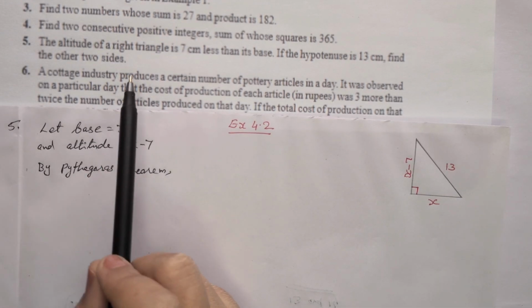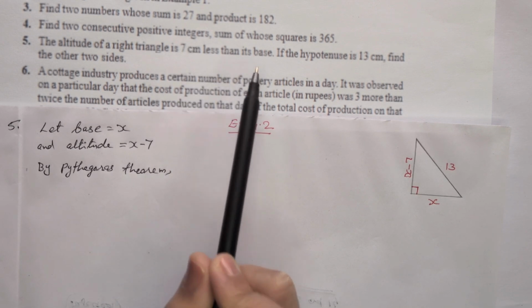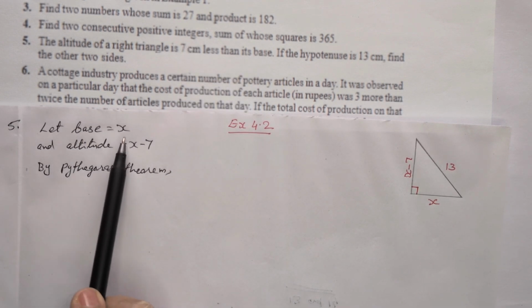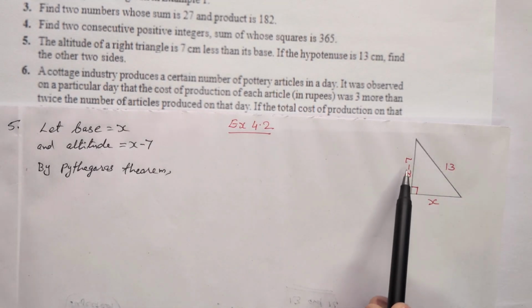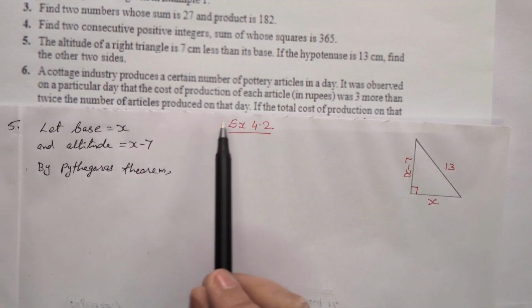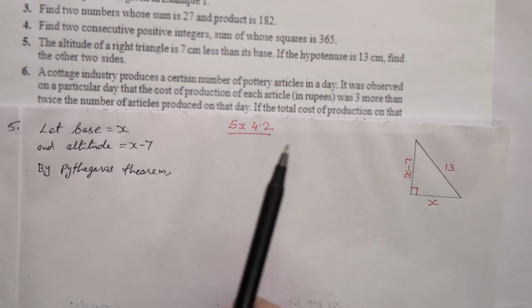Question 5. The altitude of a right triangle is 7 cm less than its base. So we can take, let base be x and 7 cm less, so altitude as x minus 7. And its hypotenuse is given as 13. Find the other two sides.